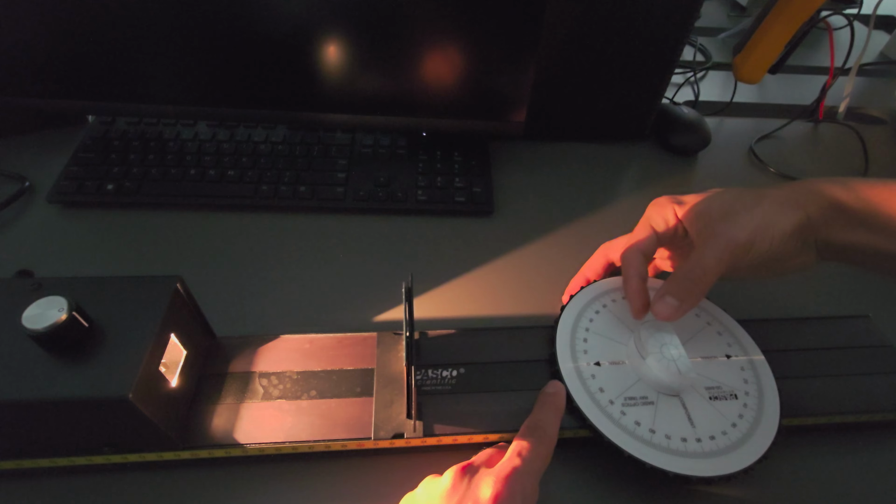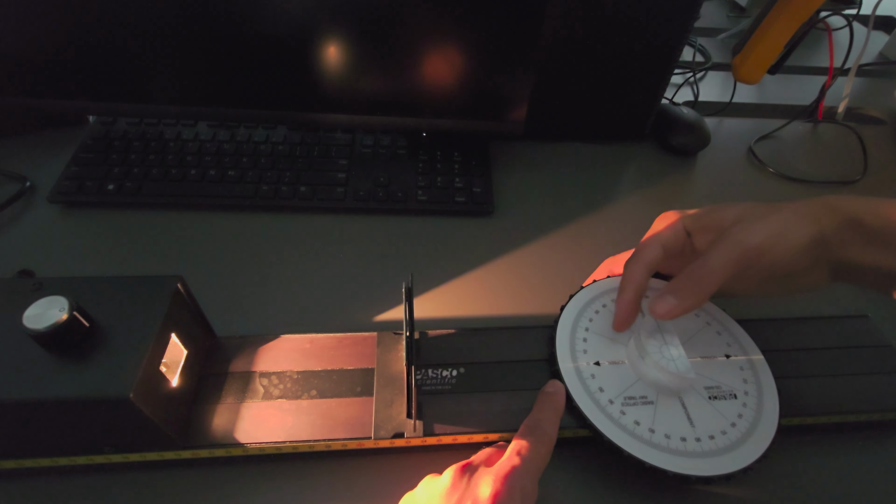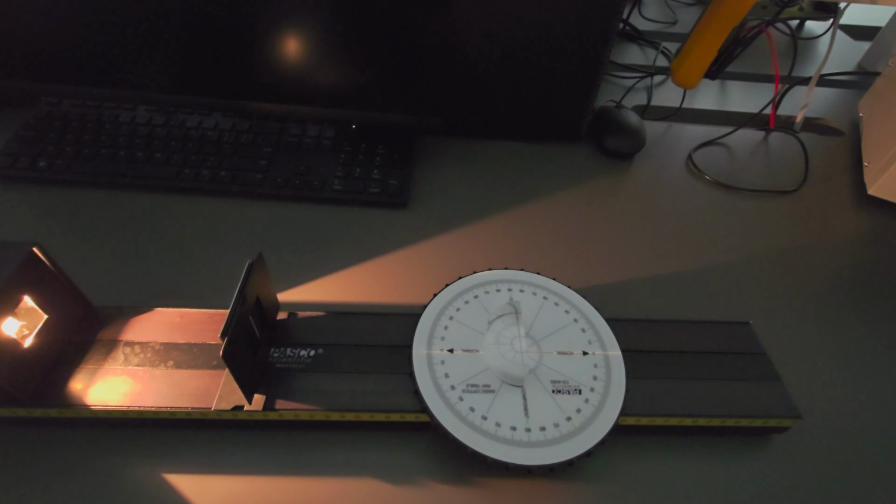When the lens is in the middle, you should have 0 degrees here. This ray should be on the 0. So 0 input, 0 output. Okay, and let's start to rotate the disc itself and see what happens.